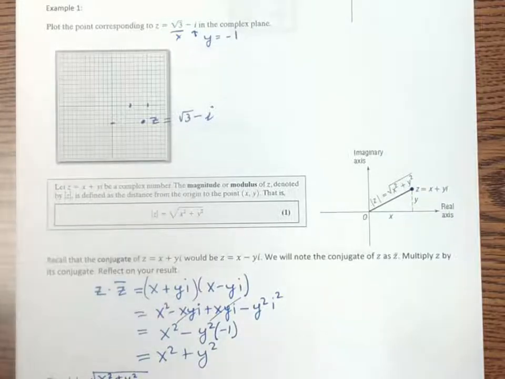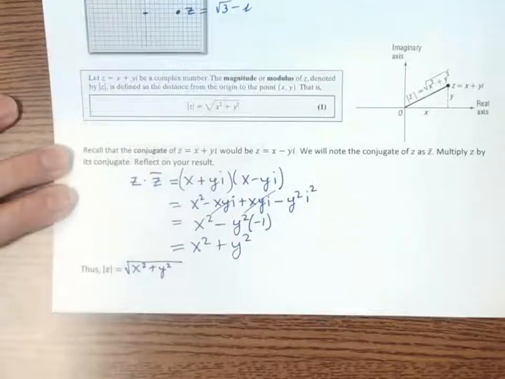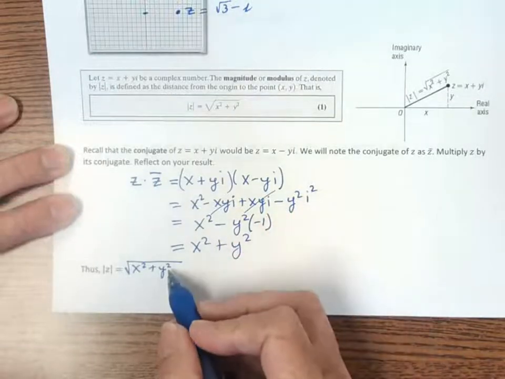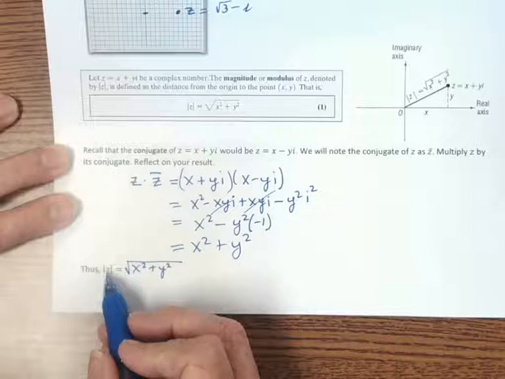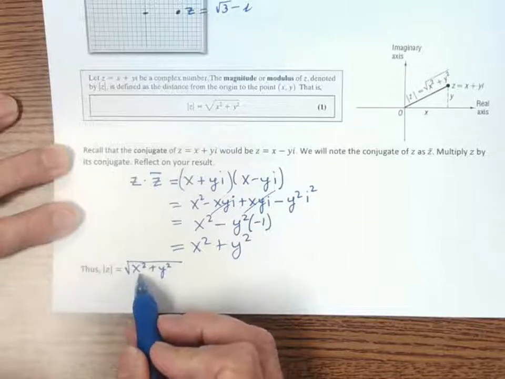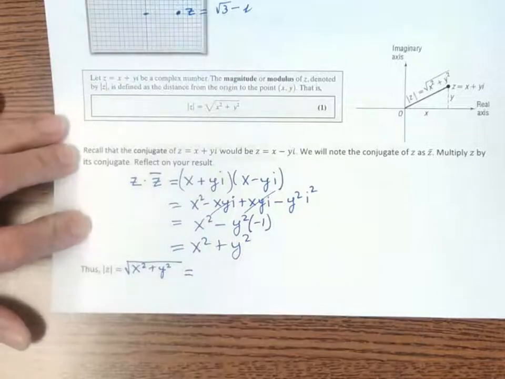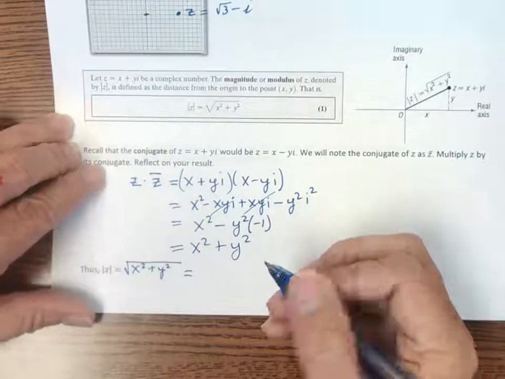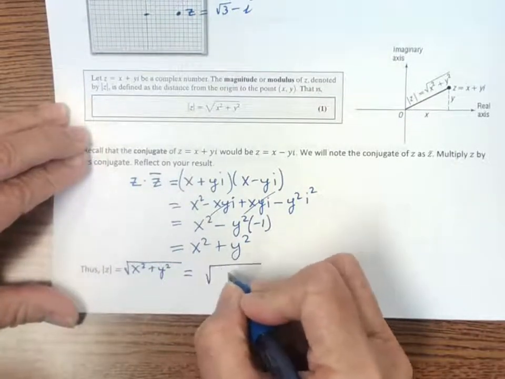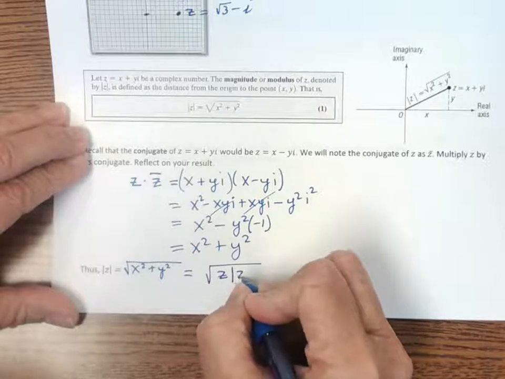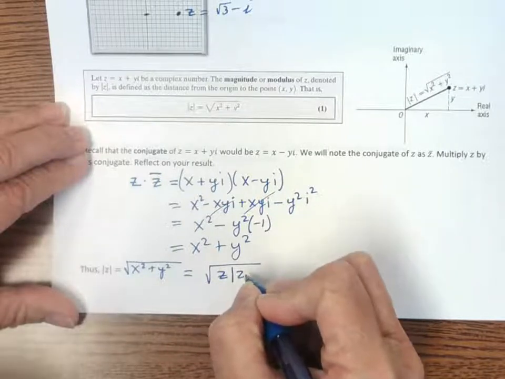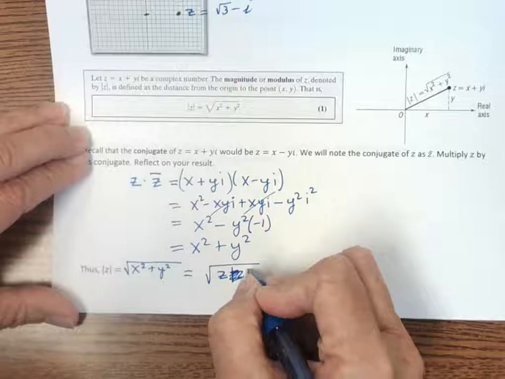Okay, let's move on here then. Okay, sorry, let's come back to this for a second here. So we know that the magnitude is equal to the square root of this, so we can also say that is equal to the square root of z times z conjugate.